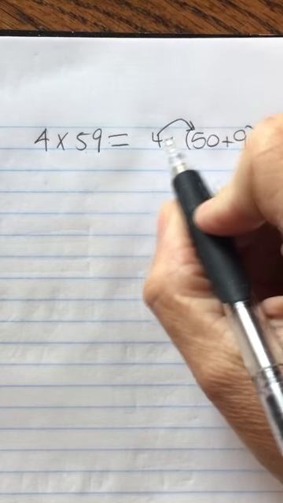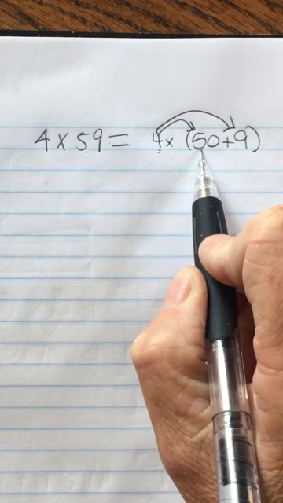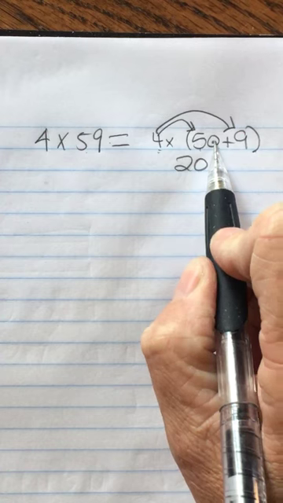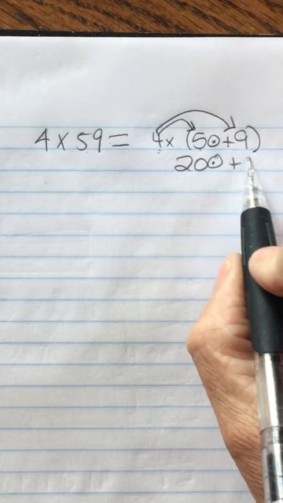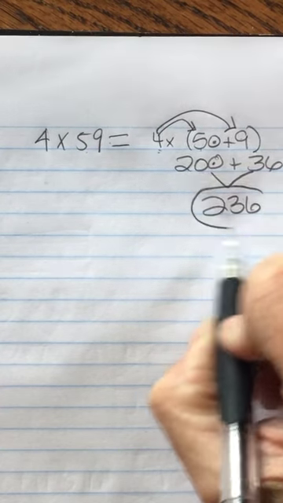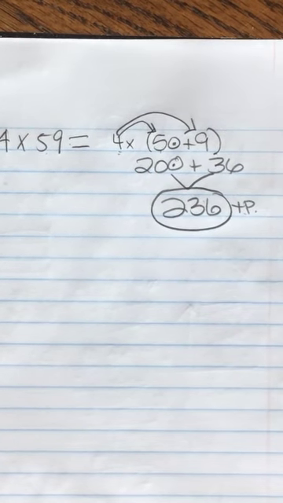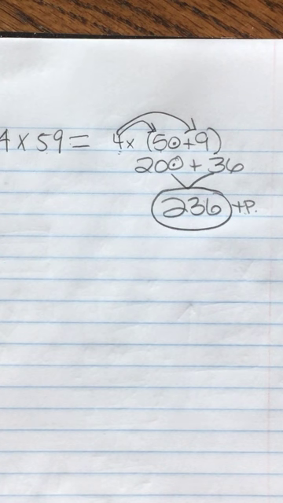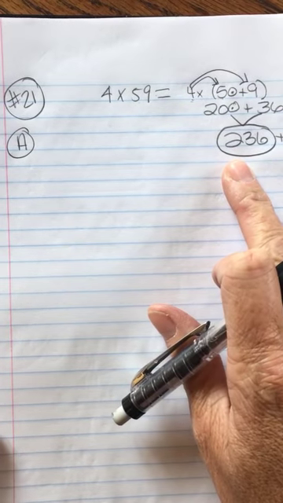I like to play tag. So first I'm going to go 4 times 50. 4 times 5 is 20, and then I have 1 zero, so multiply that by 10, I get 200. Plus 4 times 9 is 36, which equals 236. So now I have the total product of 4 times 59 to work with. And now it makes sense for me to go ahead and try to work out each one of these choices to try to get a total product of 236.